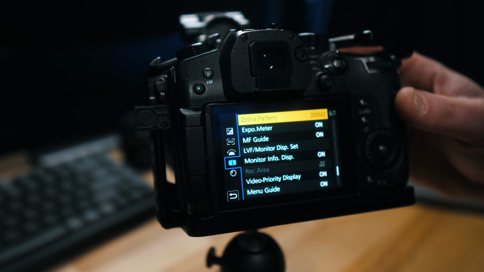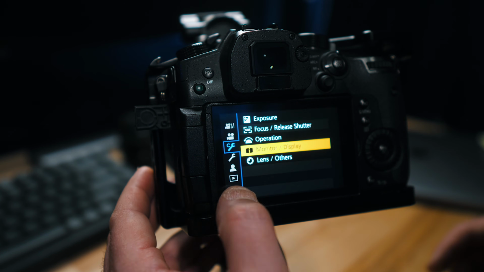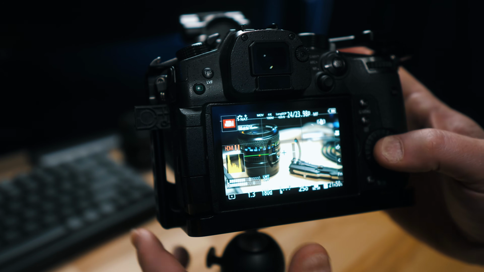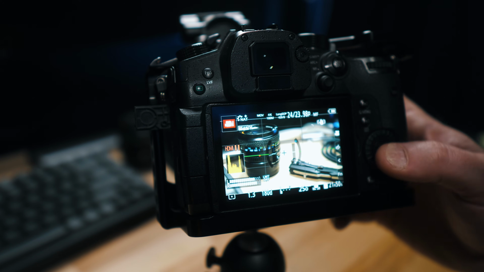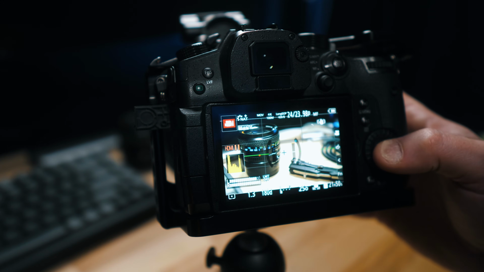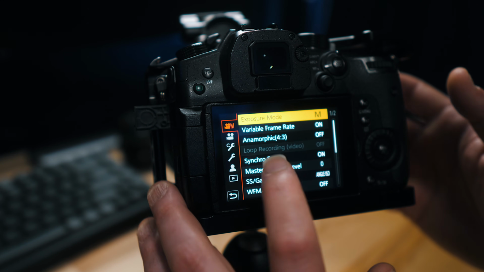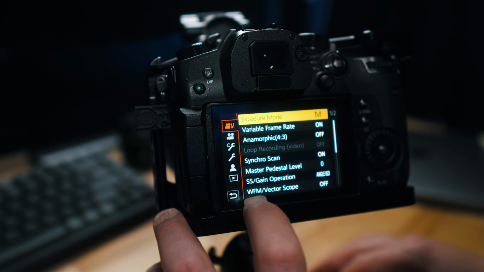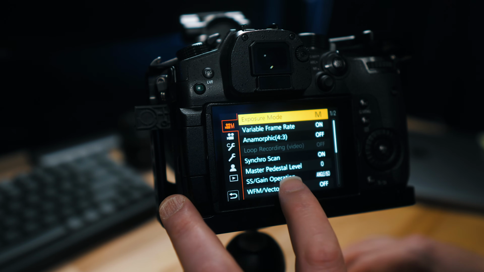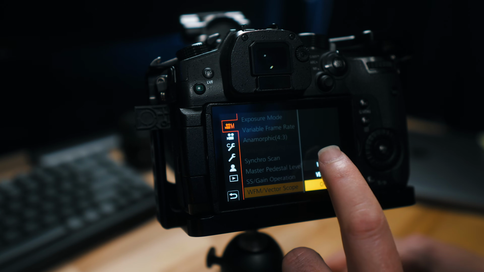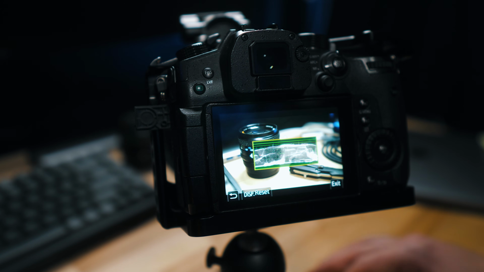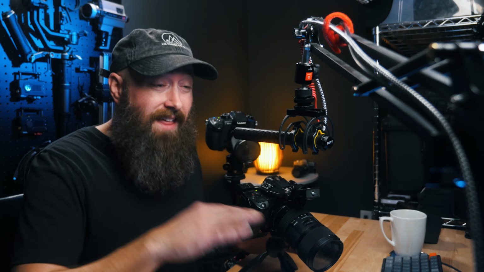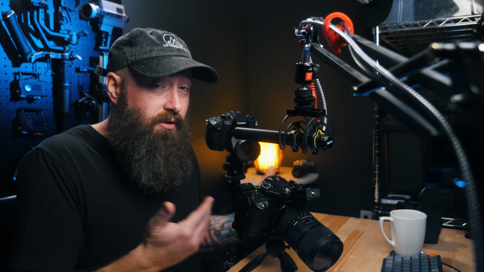And then one of the other things that you're gonna wanna take full advantage of is the built-in waveform and vectorscope on the GH5. And to get that, we're actually gonna go back into the menu to the first option, and right down at the bottom of the first page is the waveform and vectorscope. And so what we can do is pick one of those to have on the screen, and that's gonna help you really dial in your exposure without having a separate monitor.